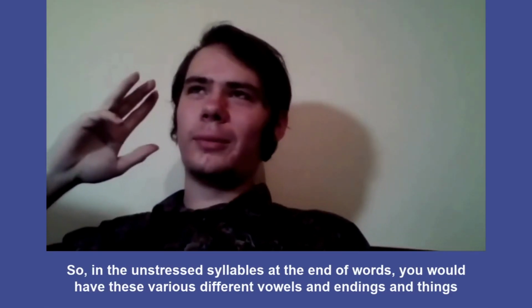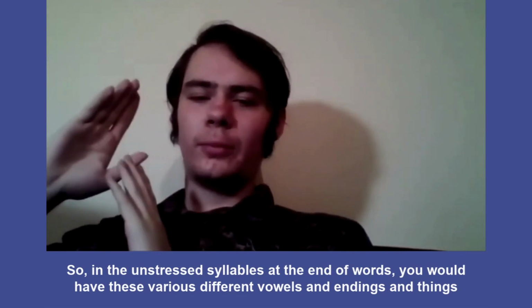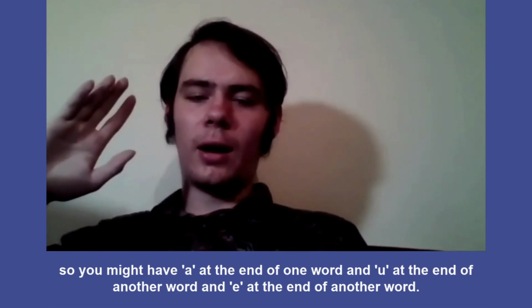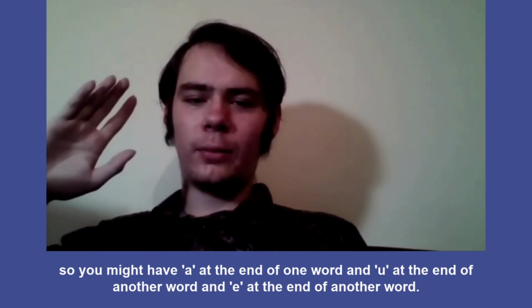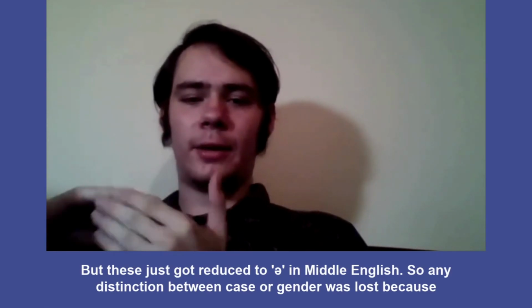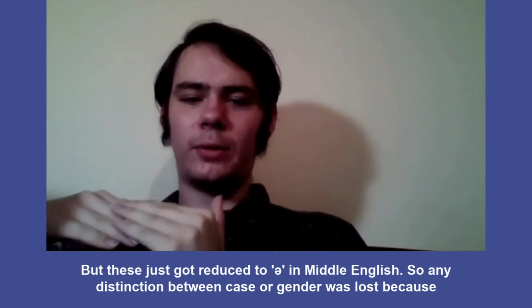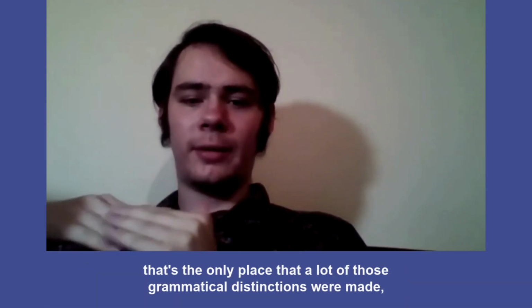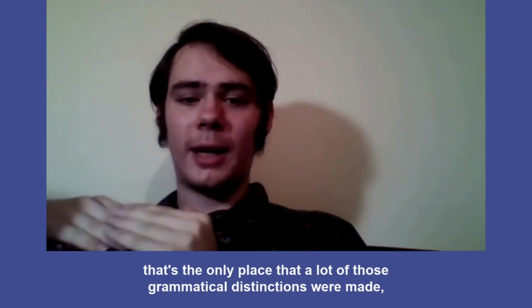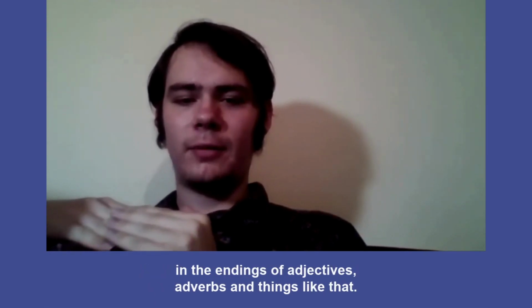In unstressed syllables at the ends of words, you would have these various different vowels and endings. You might have r at the end of one word and u at the end of another word and e at the end of another word, but these just got reduced in Middle English. So any distinction between case or gender was lost, because that's the only place a lot of those grammatical distinctions were made, in the endings of adjectives and verbs and things like that.